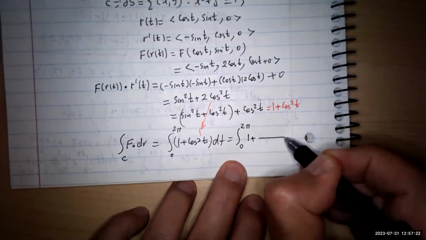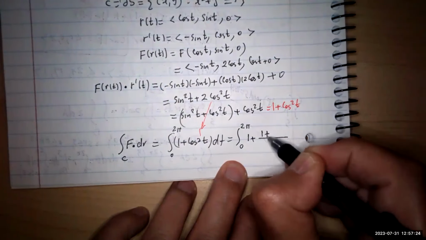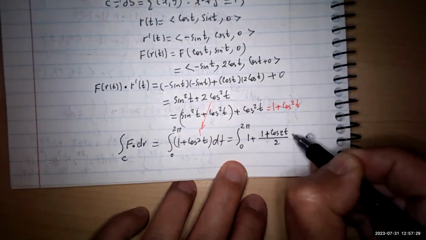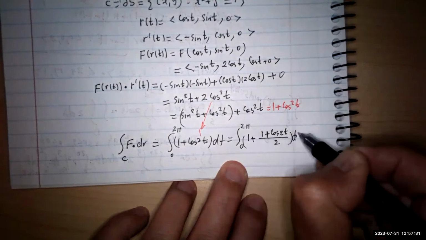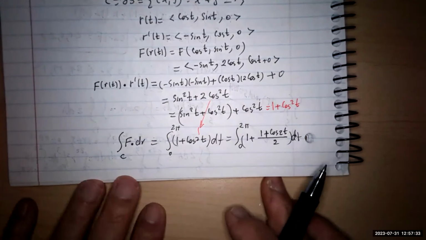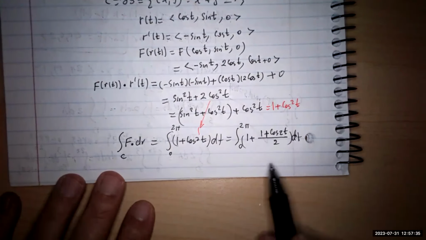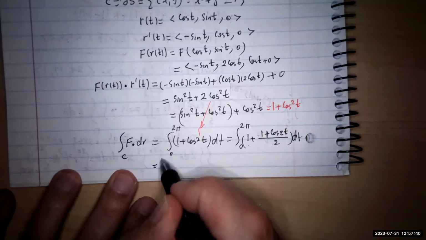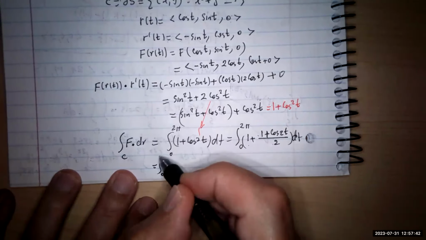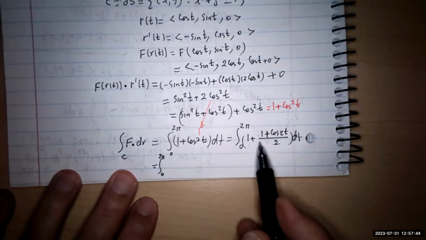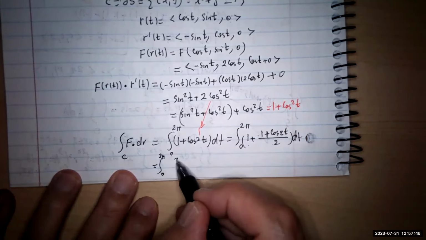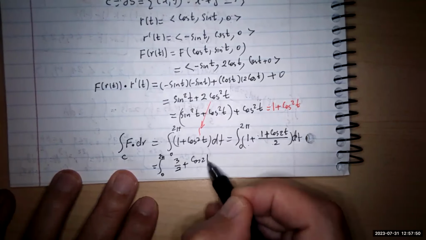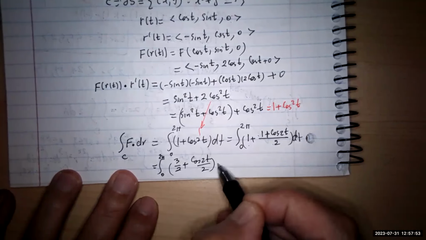Cosine squared would be 1 plus cosine of 2t divided by 2. Okay, then you can integrate it. It's going to be 1/2, and 1 would be, okay, 0 to 2 pi. 1/2 and 1/2 would be 3/2. That's going to be 3/2 plus cosine of 2t over 2, dt.